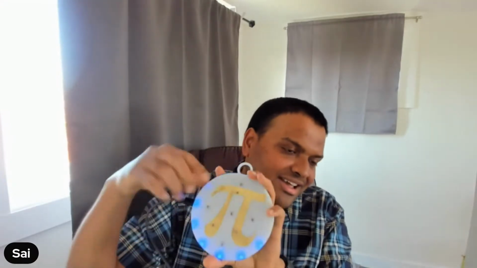I mounted a brass cutout of Pi on top, and it also has a PDM microphone. Every time it detects one of 3 keywords, Pi, 3.14, or irrational, the LEDs change color.